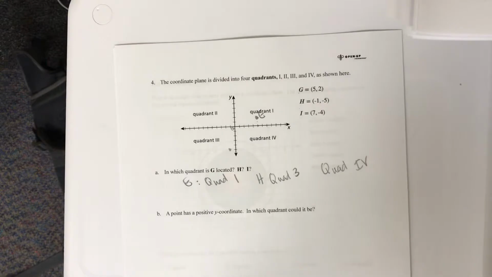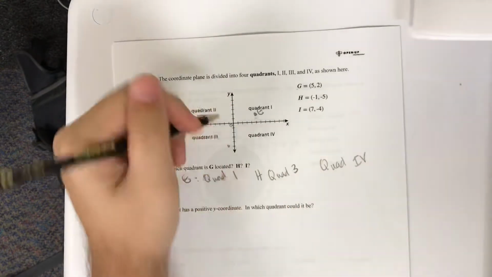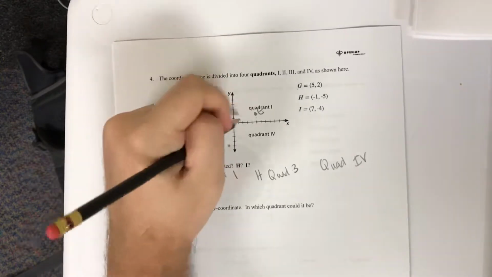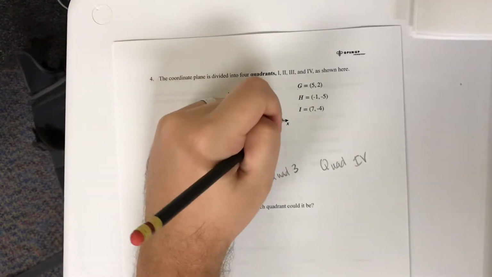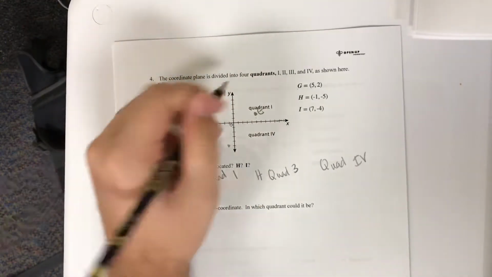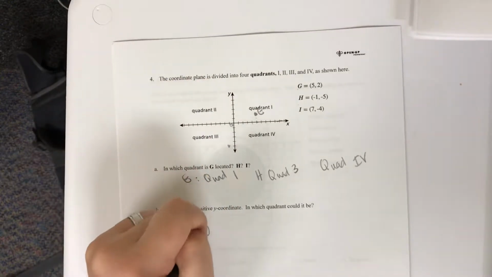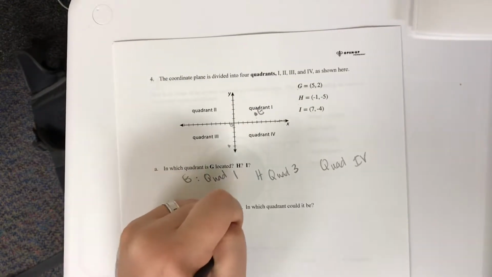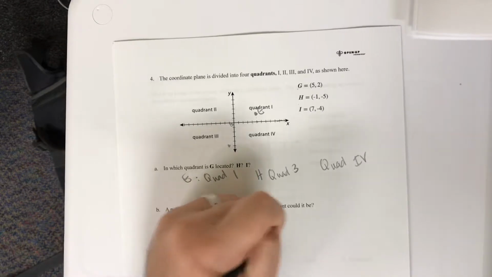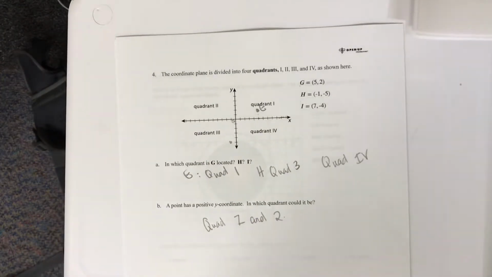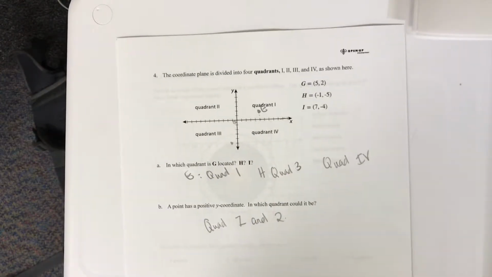A point has a positive y coordinate, and which quadrant could it be in? So if it's a positive y coordinate, it's only going to be able to fall above the x-axis. So if it's above the x-axis, the quadrants above that are quadrant 1 and 2. Right? Because that's a positive y value as you're going up. You need to understand that.